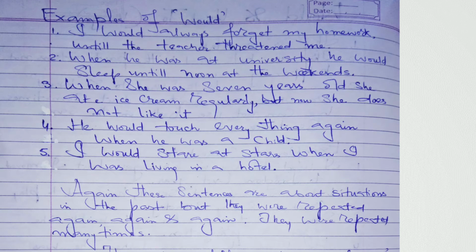Again, these sentences are about situations in the past, but they were repeated again and again and again. This is the main difference between "would" and "used to". "Would" is used for those past actions which are repeated again and again.